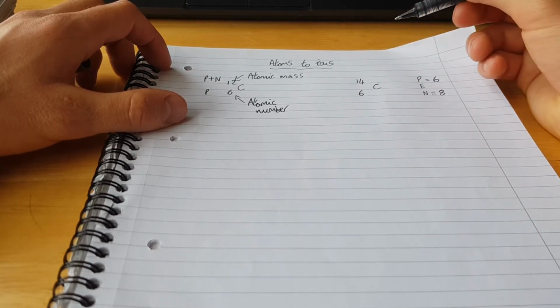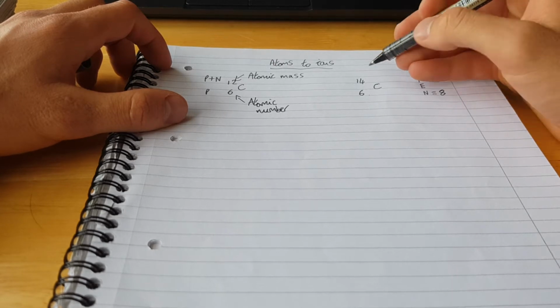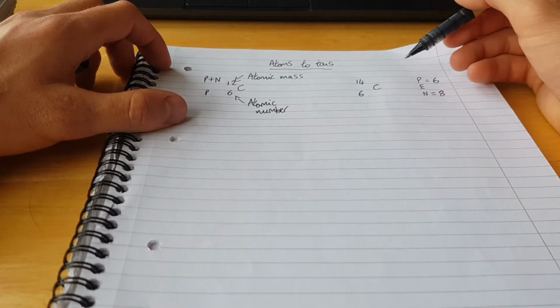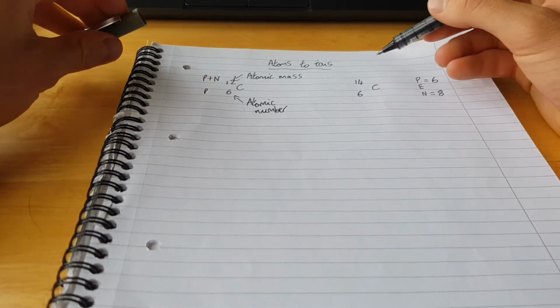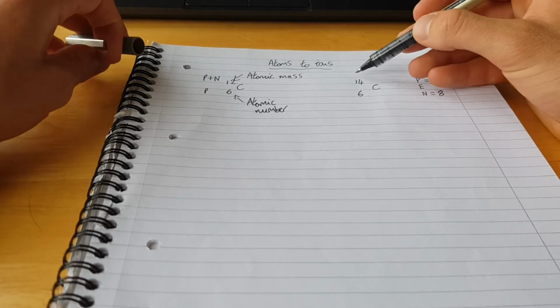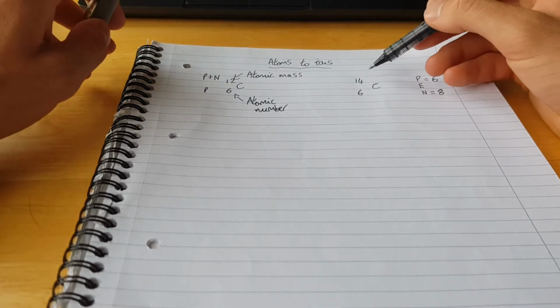The reason it's protons and neutrons is because they've both got an atomic mass of 1. Therefore, overall, this is the mass of that atom. Okay, the atomic mass.